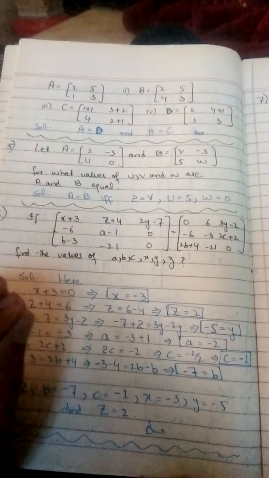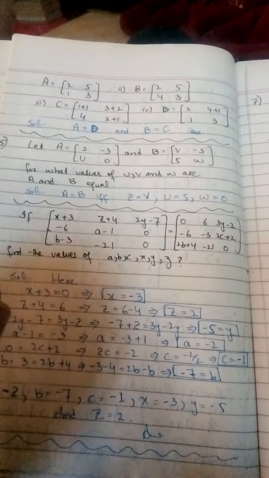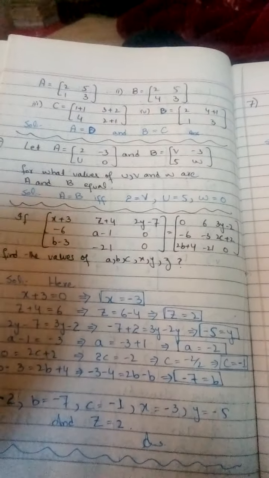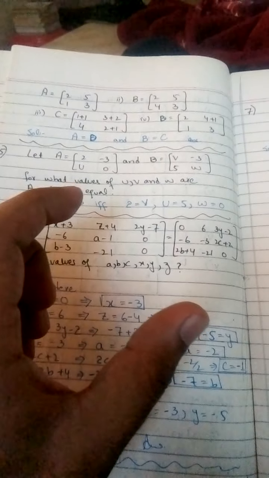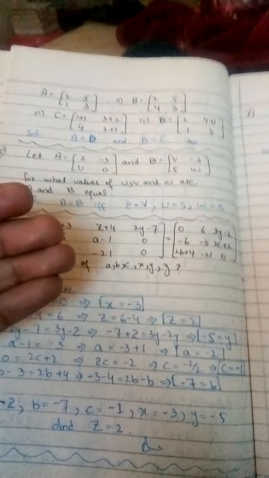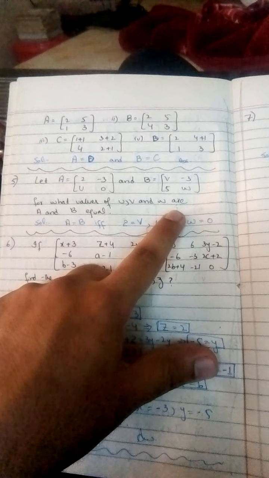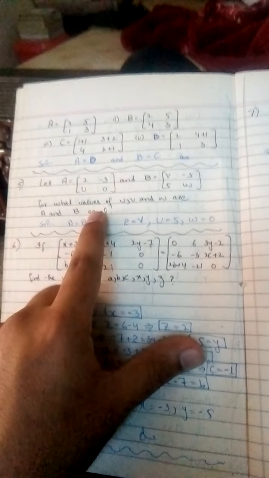You don't have to prove, you have to tell him that matrices A and B are the same. So what values do you assign to these unknown elements u, v and w, so that matrix A is equal to matrix B?